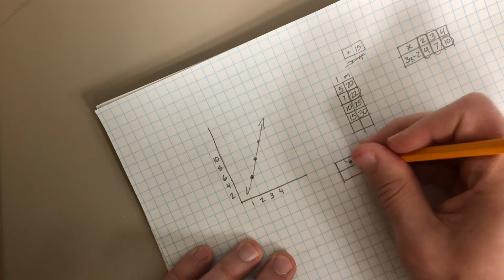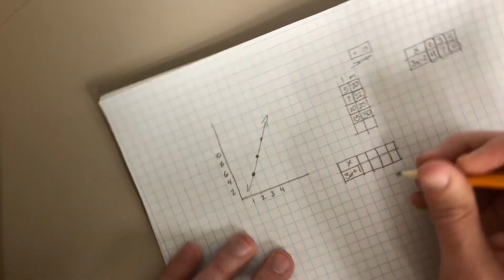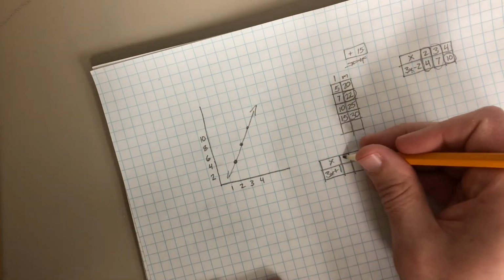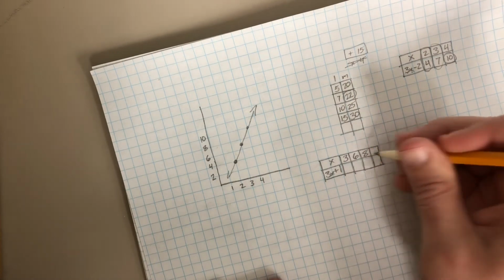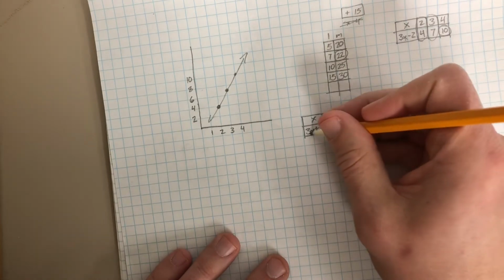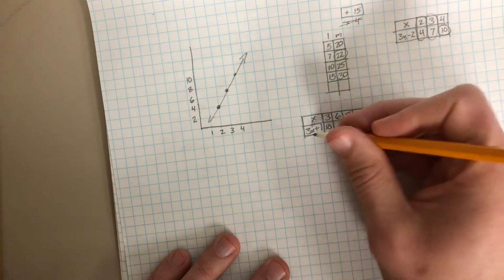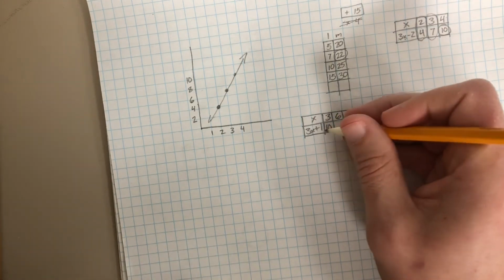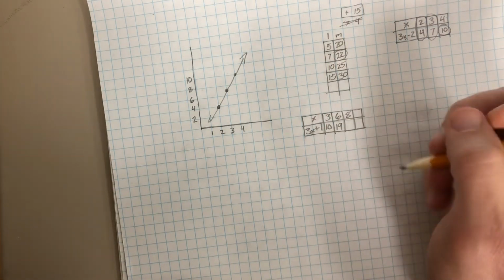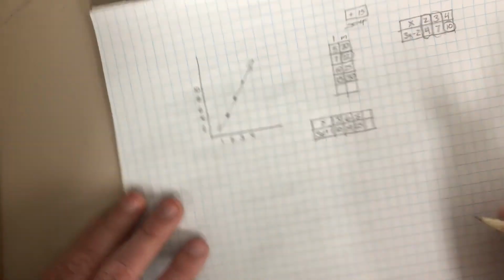On top we have x, and on the bottom we have 3x plus 1. Our different values for x are 3, 6, and 8. So what would our values down here be? If I plug a 3 in here, 3 times 3 is 9. 9 plus 1 is 10. Plug a 6 in. 3 times 6 is 18. 18 plus 1 is 19. 3 times 8 is 24. 24 plus 1 is 25. And now I could graph those.